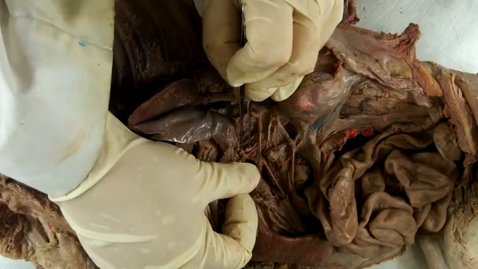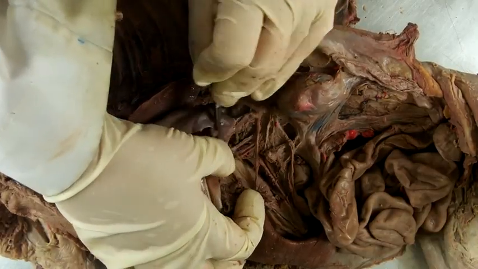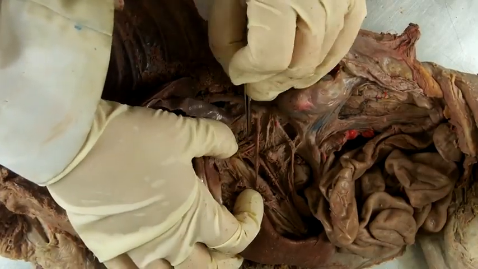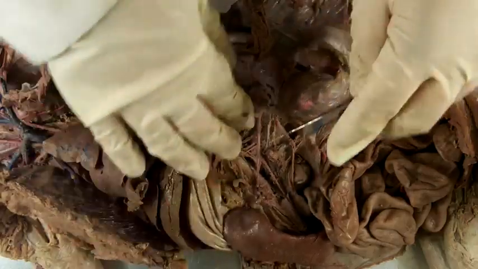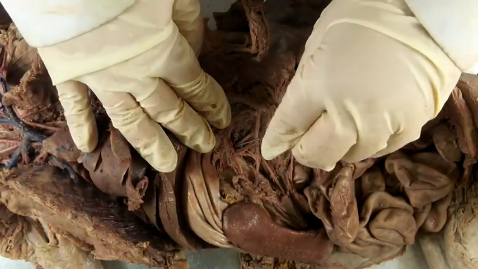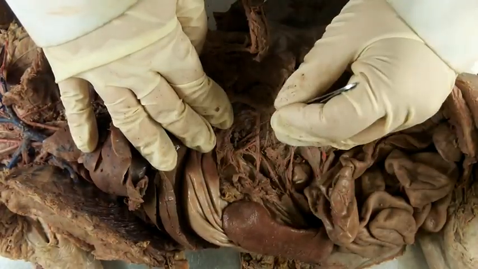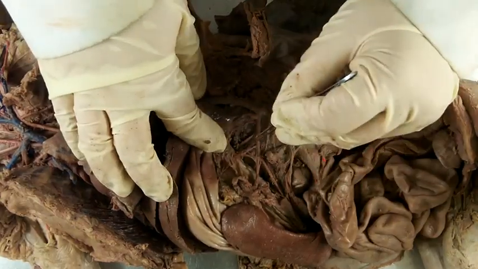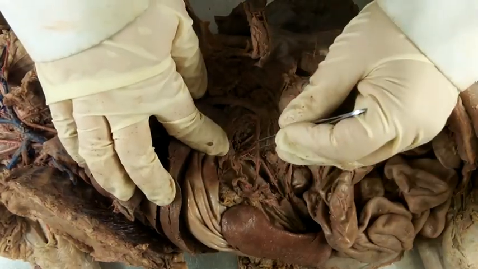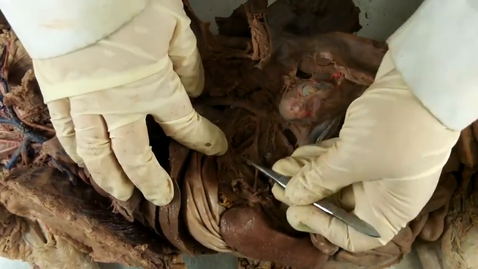As you clear away connective tissue and fascia, these three arteries should become clearer. This one you can only see for about 1 centimeter, as your textbook explicitly states. Then you have this artery here.